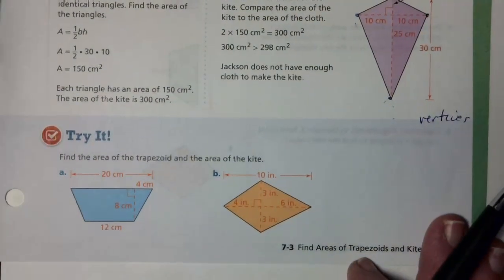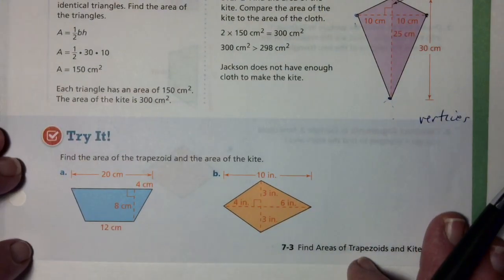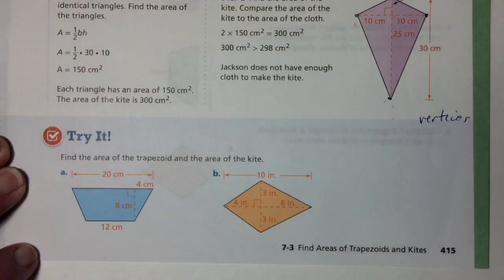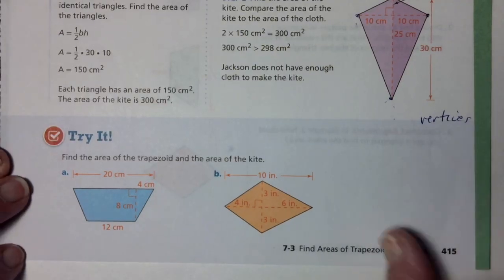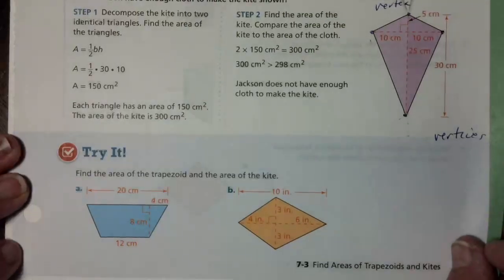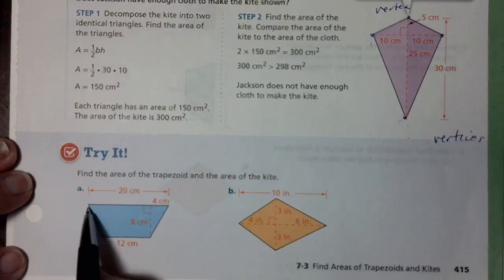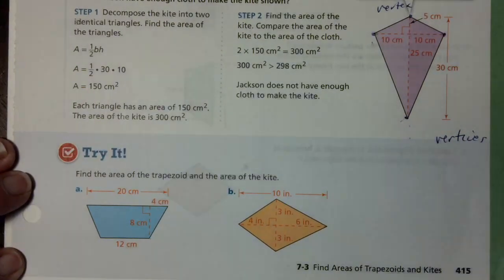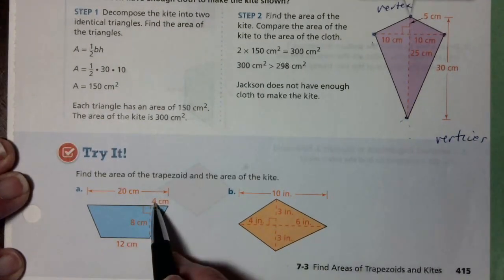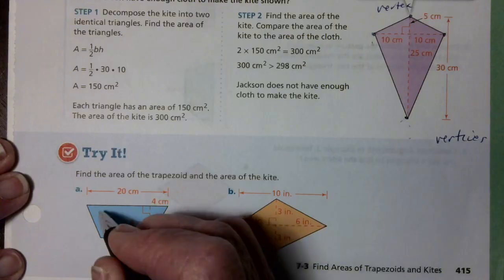So go to the try it. Find the area of the trapezoid and the area of the kite. Okay, well, our first job is the trapezoid, so we're going to go here and we're going to see if these 2 side lengths match. Okay, this is 12 and this is 4, so 12 and 4 added together gets me to right here.